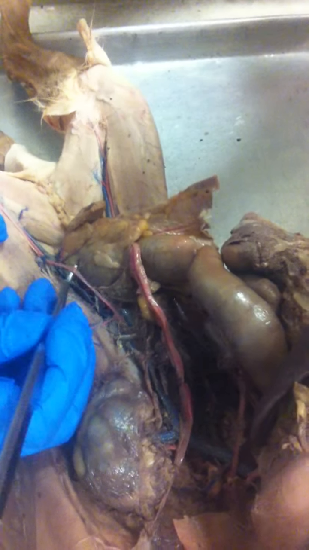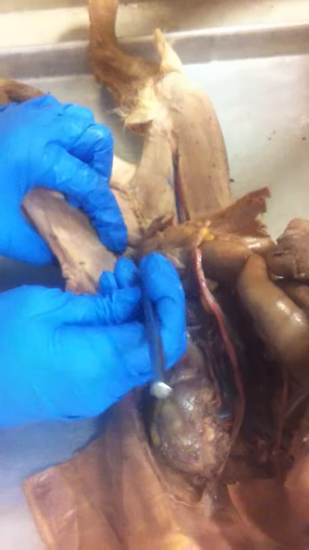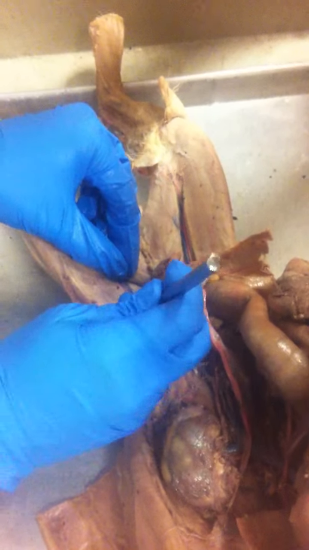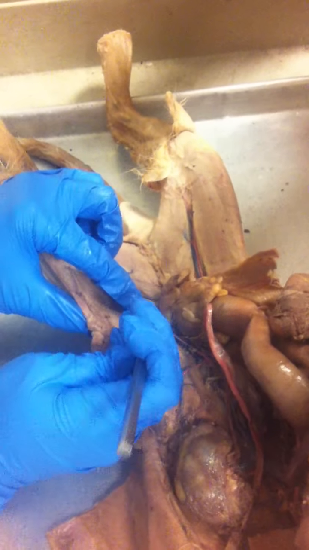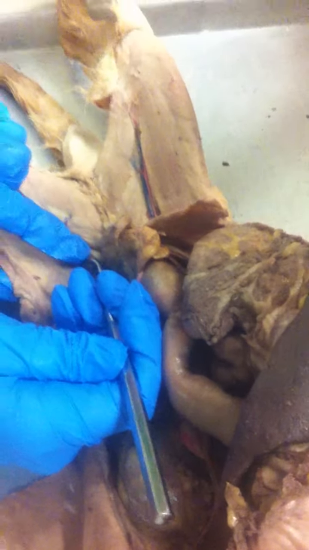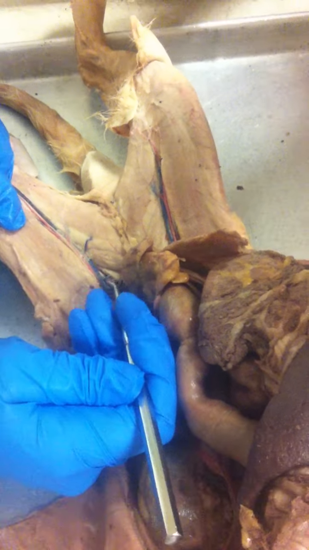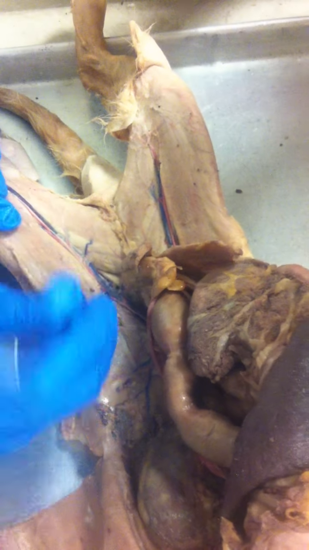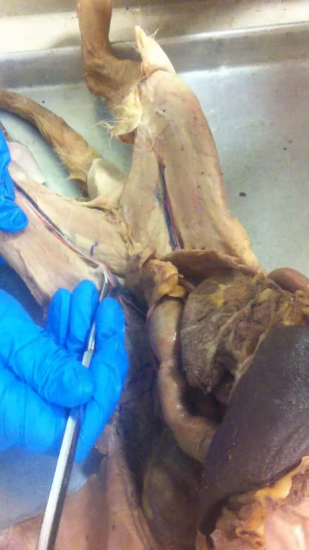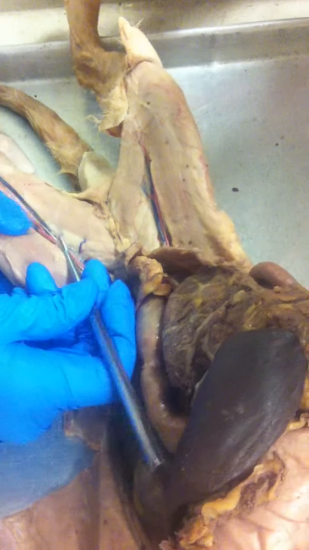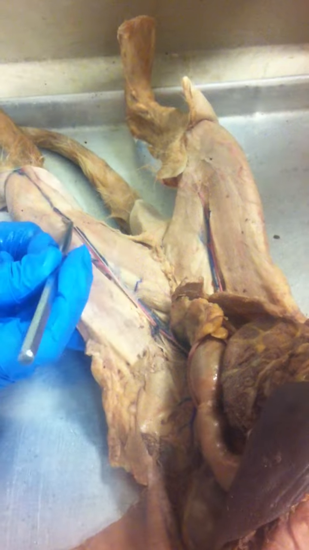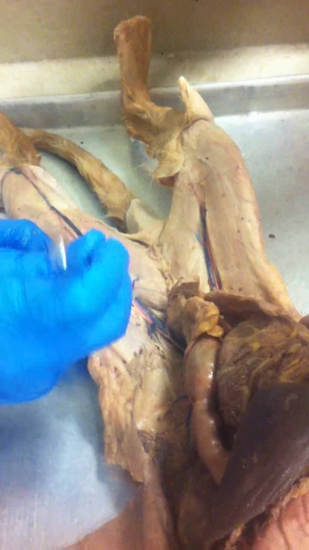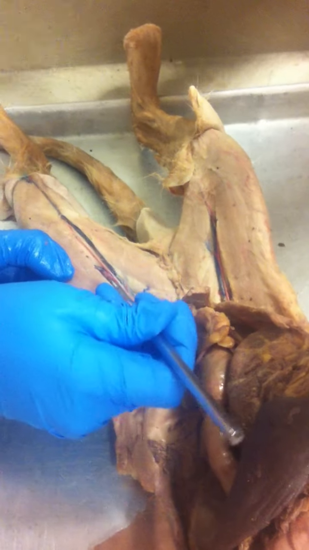Your external iliac is going to continue down till it branches. And that first branch will be your deep femoral, which is right there, the pink. And then after that, it's not the external iliac anymore. It becomes the femoral artery right there, until that's going to split into your saphenous, which is this thin one here that's going to run the length of the leg to the ankle, and your popliteal, which goes to the knee.